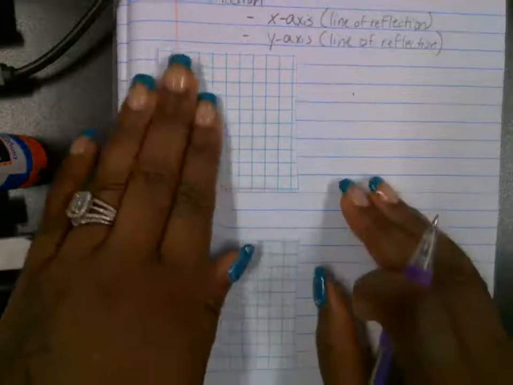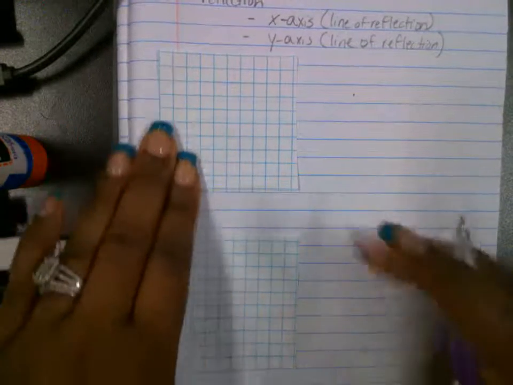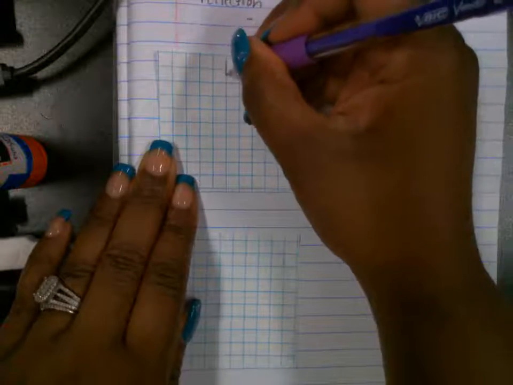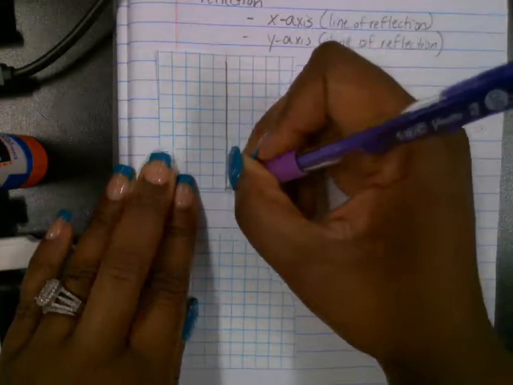All right. We're going to draw a small coordinate plane for both.